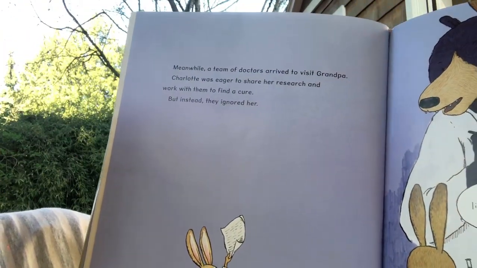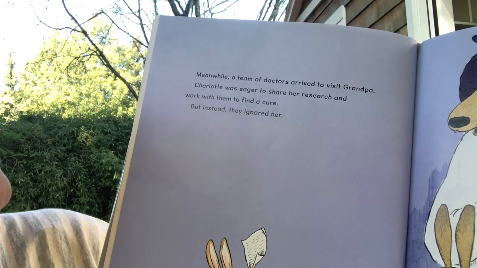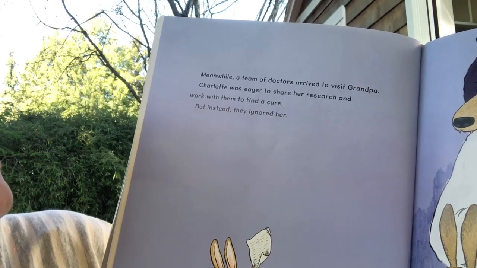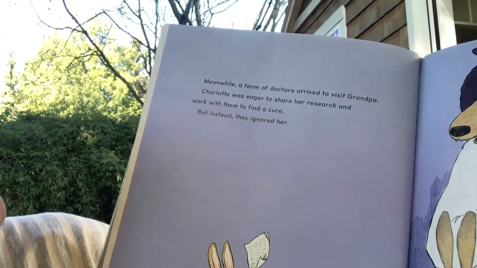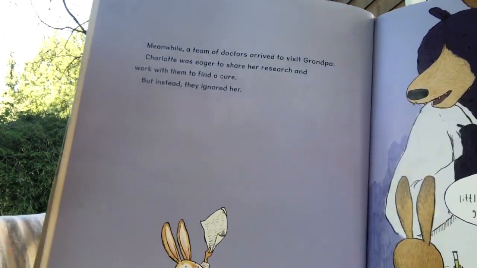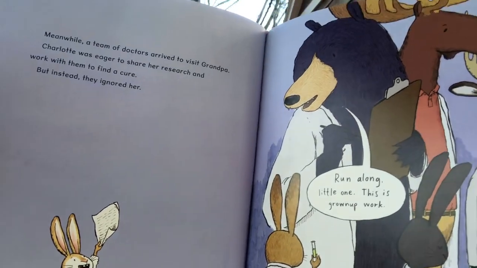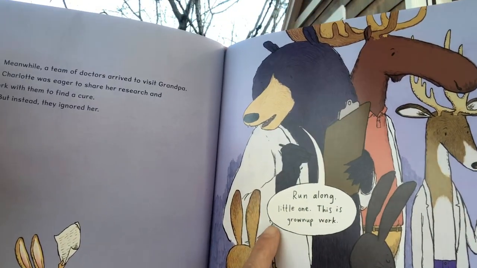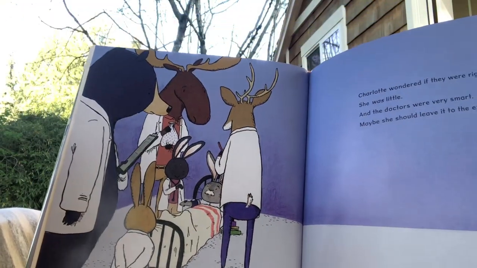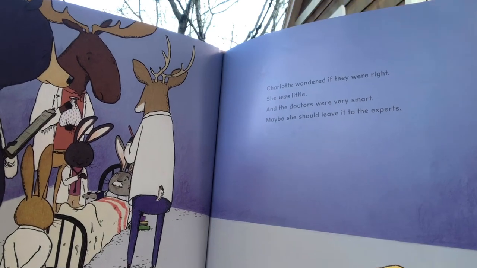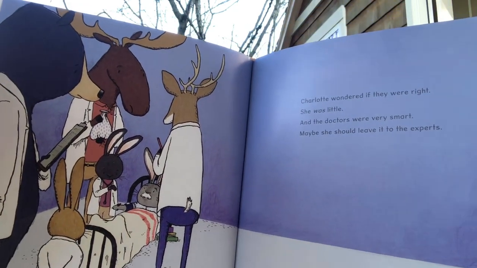Meanwhile, a team of doctors arrived to visit Grandpa. Charlotte was eager to share her research and work with them to find a cure. But instead, they ignored her. Run along, little one. This is grown-up work. Charlotte was wondering if they were right.